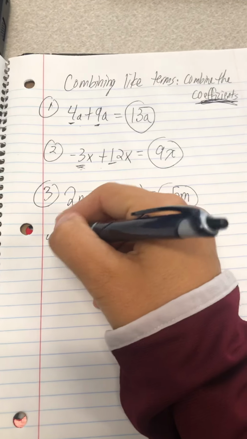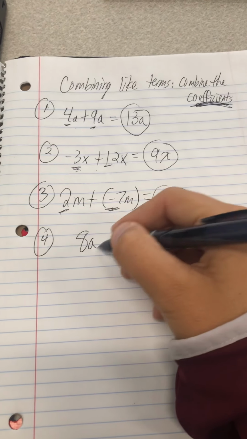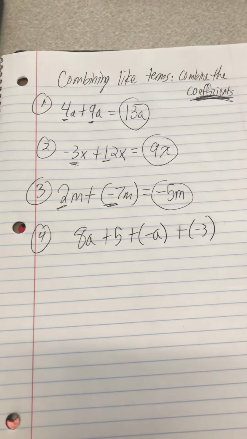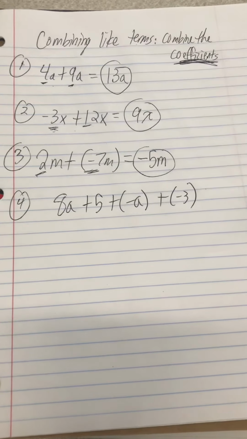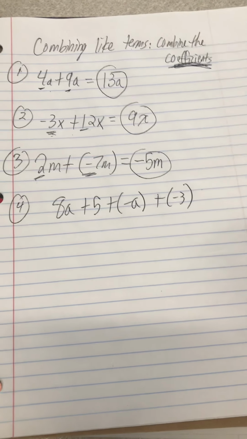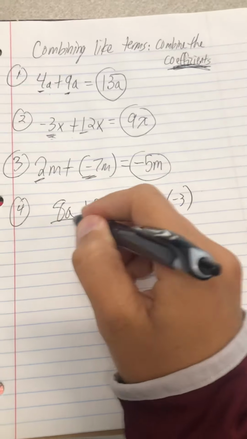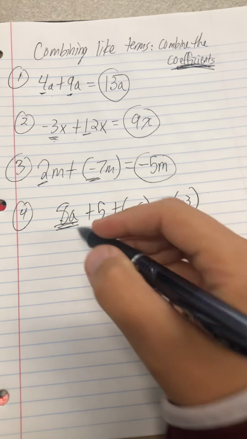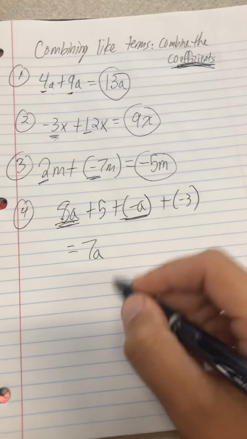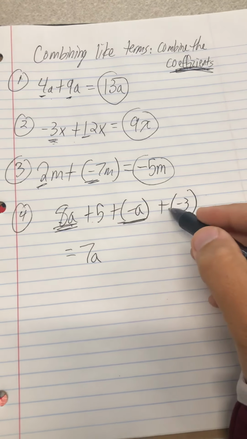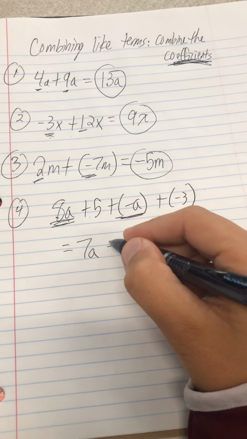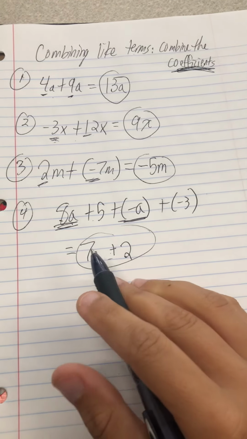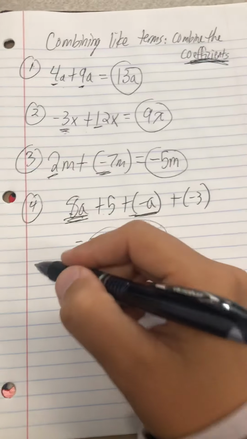All right, let's get into some more examples. So 8a plus 5 plus negative a plus negative 3. Okay, so now we're adding more terms. So again, same thing is I'm focusing on combining my like terms. So I have these two are like terms. So 8a plus negative a gives me 7a. And then I have positive 5 plus negative 3, which is positive 2. And there we go. I cannot go any further. They cannot be combined because they are not like terms.